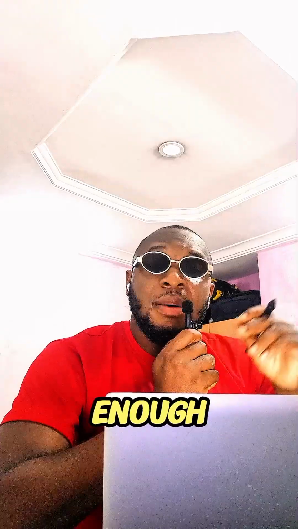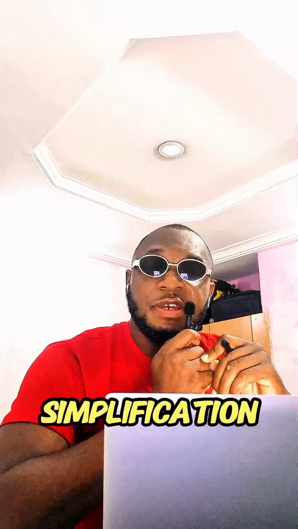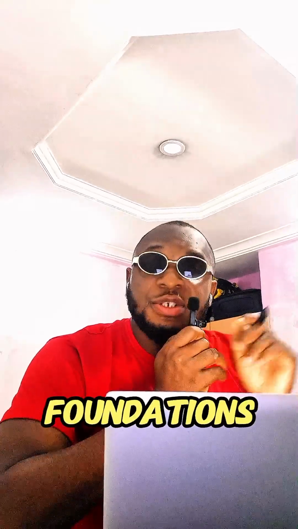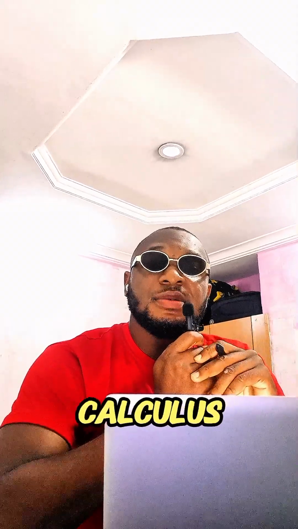Tip number two, master algebra. I cannot emphasize this enough. Most calculus mistakes are not calculus problems. They are one of these three things: one, poor simplification; two, sign errors; and three, weak algebra foundations. If you're experiencing any of these, you need to go back to your algebra before you enter calculus. Else, you will have issues during your exam.